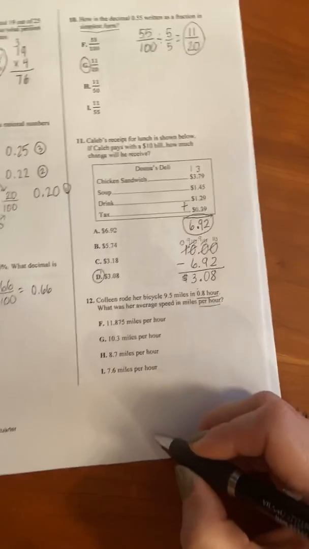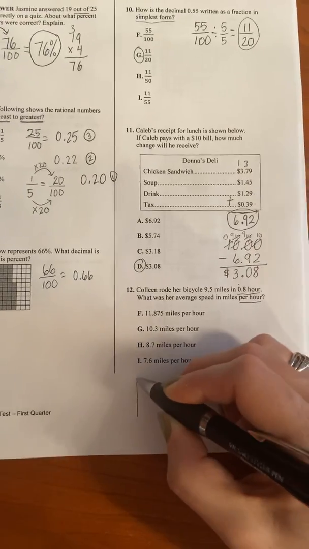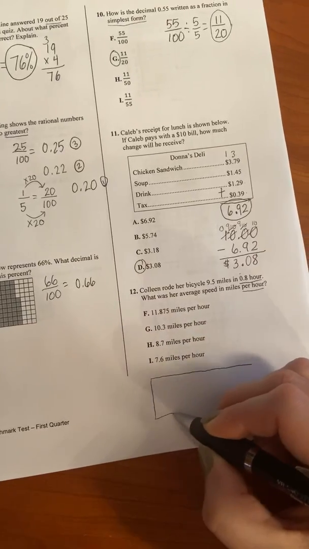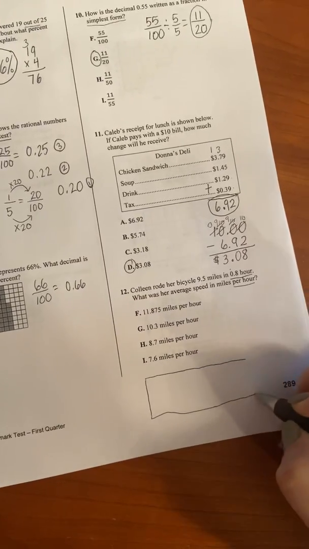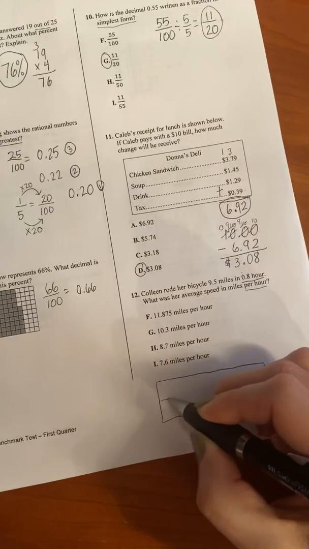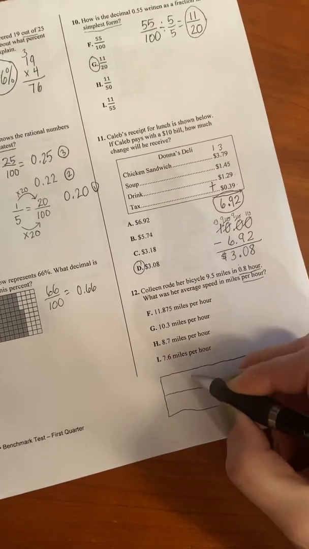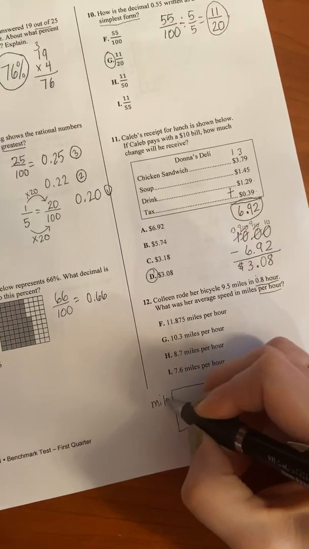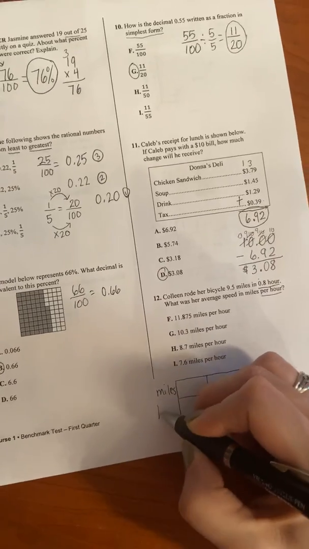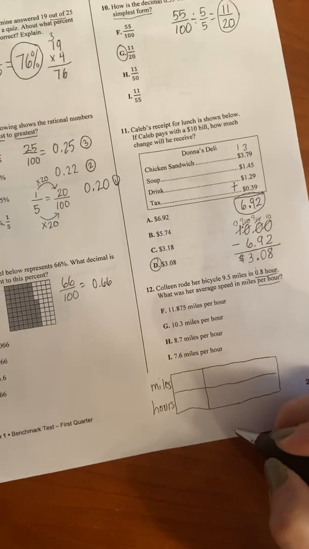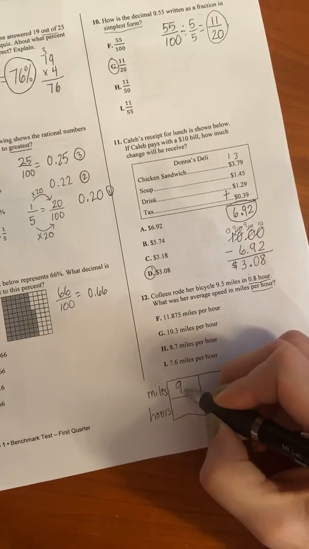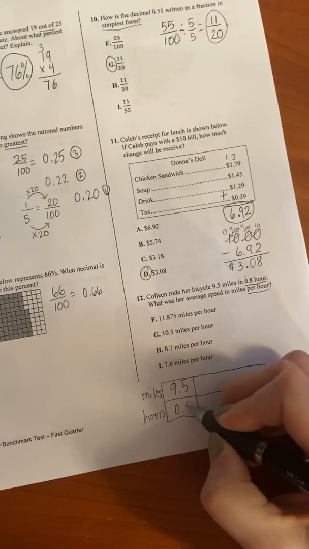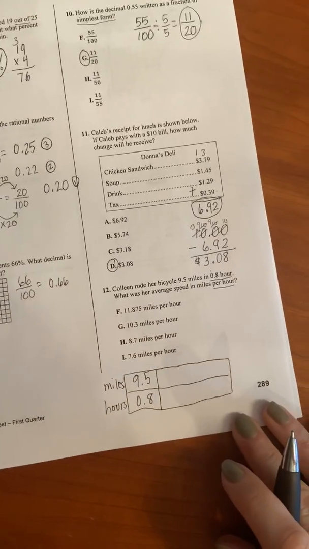So we've learned to do this with a ratio table. So that's how I'm going to set it up, but it does involve a bit of work. It's not an easy one to figure out because of all the decimals. So let's start with miles and hours. So she rides 9.5 miles in 8/10 of an hour.